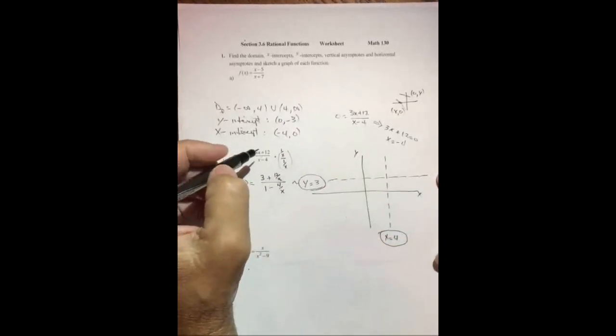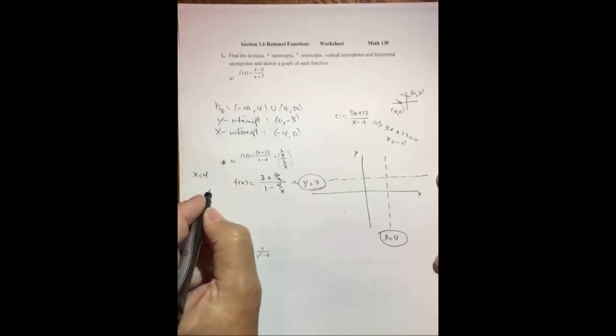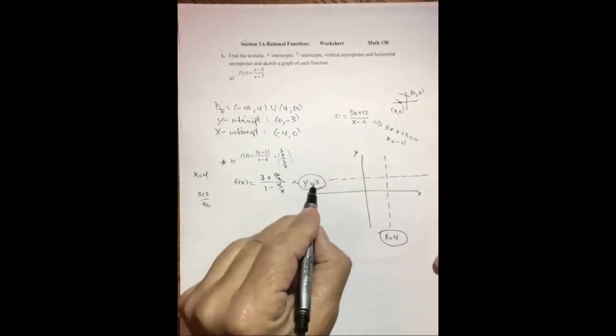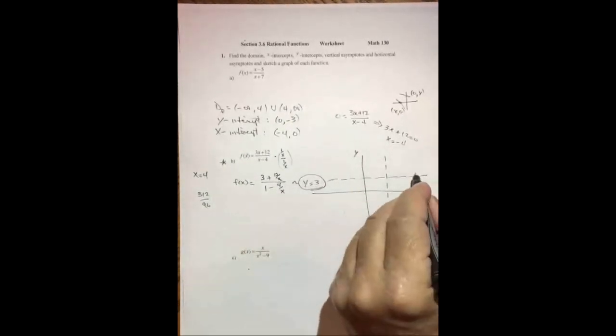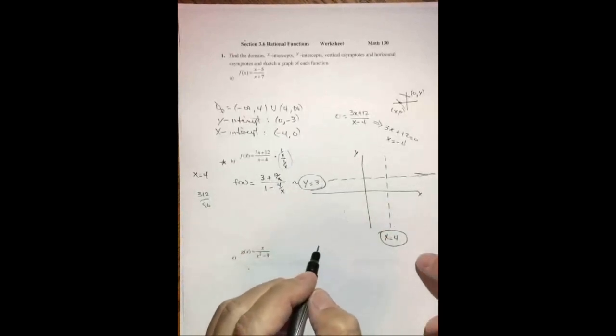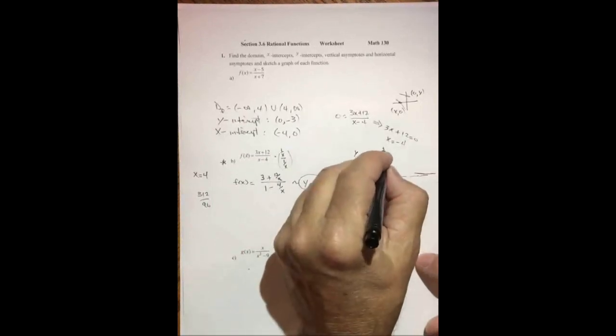Now, what's going to happen? Well, here's kind of how you do this. Let's pick a real big x value, like 100. If x is 100, this is 312 over 96. That's bigger than 3, isn't it? So that means these things are going to go like this.